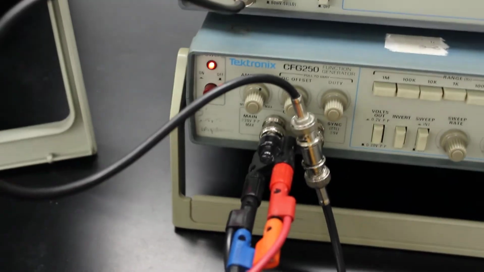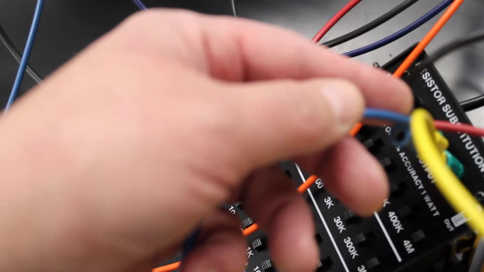So that's channel 1. And channel 2 is this blue wire. Over here is channel 2. And that comes and looks at the signal across the resistor. So the output is across the resistor. The input is across the combination.